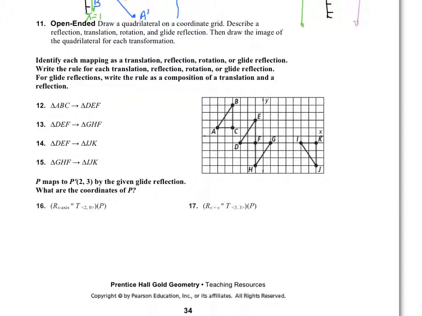So we're looking at triangle ABC. Here's ABC, and we want to see what happened to DEF. Just pick one point. Take A, its corresponding point on DEF would be D. What happened? We went 3 to the right and 2 down. So that's a translation.